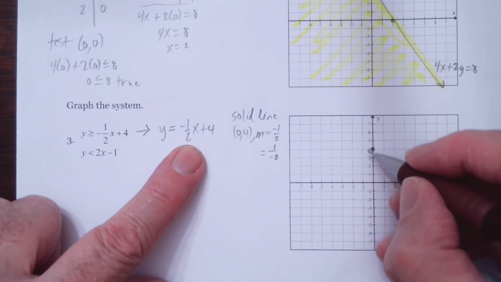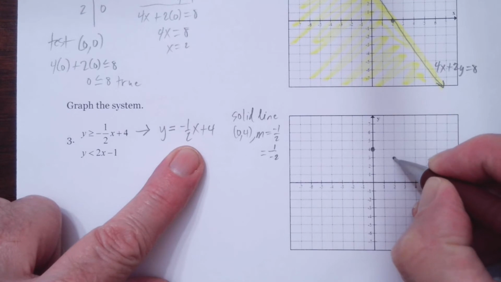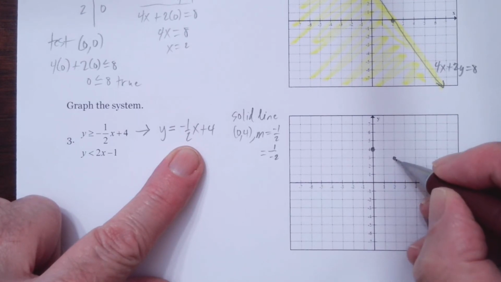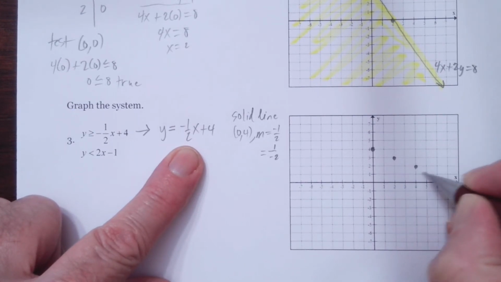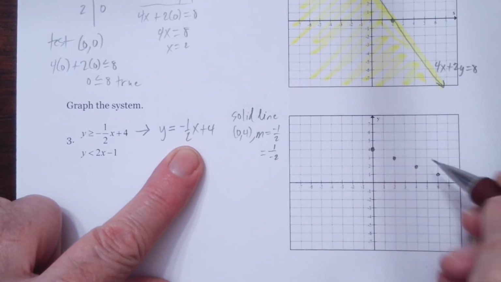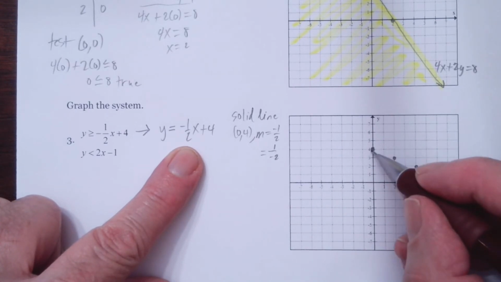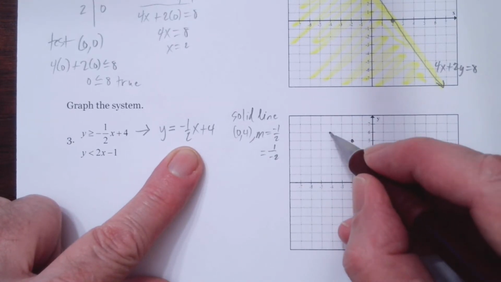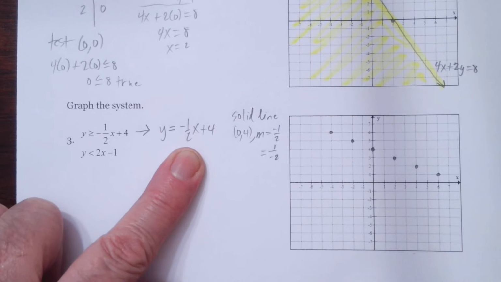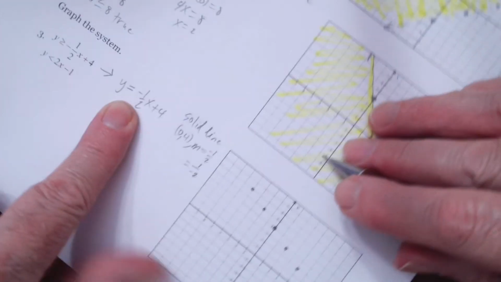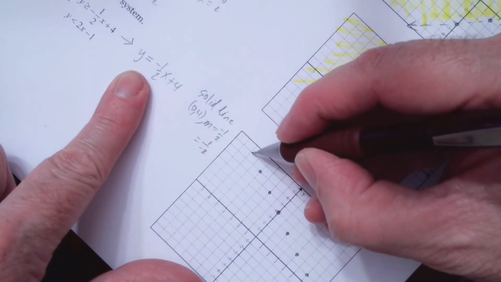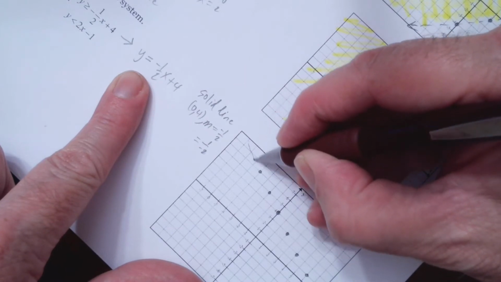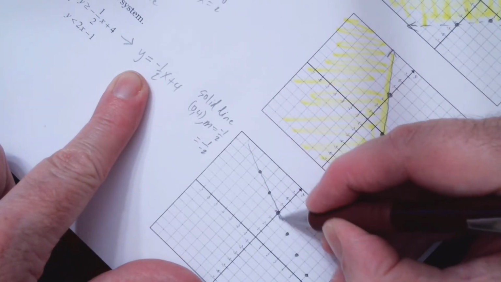and we're going to go down 1, right 2, and I'm going to find a few points. Down 1, right 2, down 1, right 2. In fact, it wouldn't hurt to go up 1, left 2, repeating that a few times. And again, this is a solid line. I like to draw a lot of points so I can draw myself a nice straight line, hopefully.